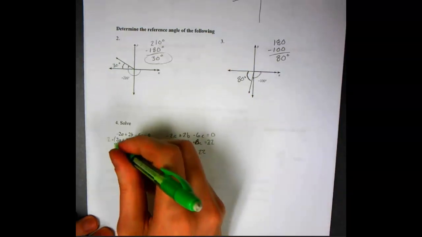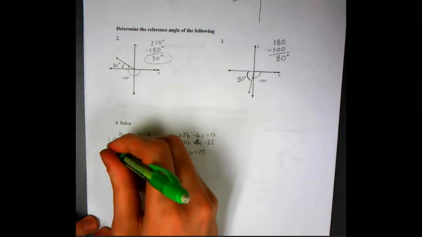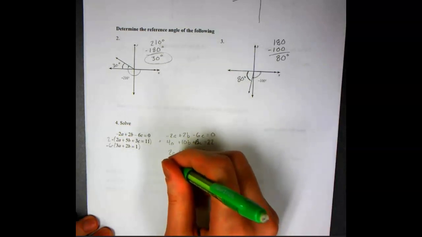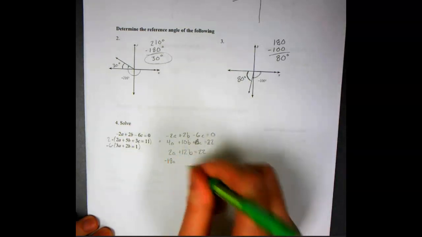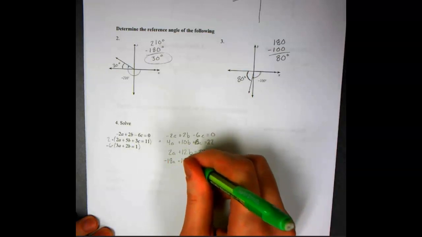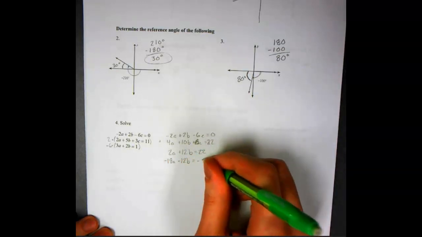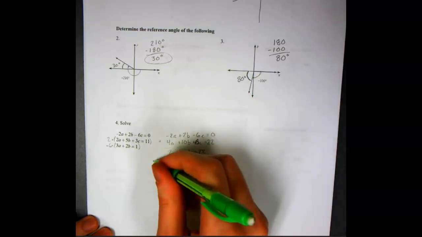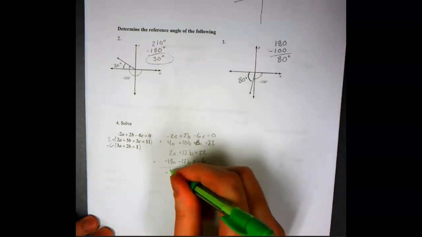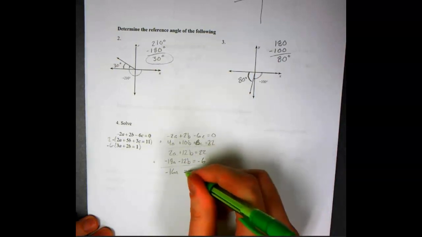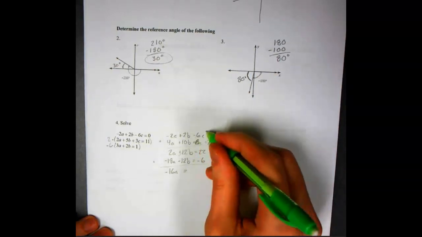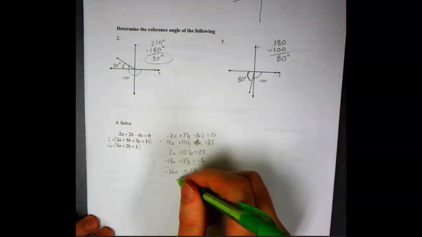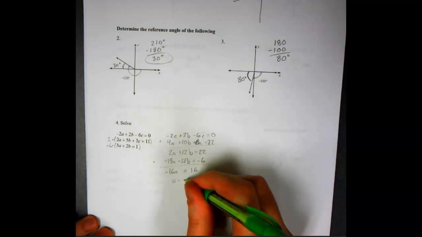Now, using the third one, which I'm going to multiply by negative 6, we'll have negative 18a. Yet again, we're going to add those two lines together. And now we can solve for a. So a is negative 1.